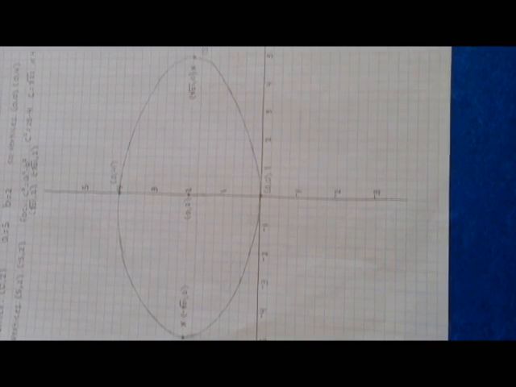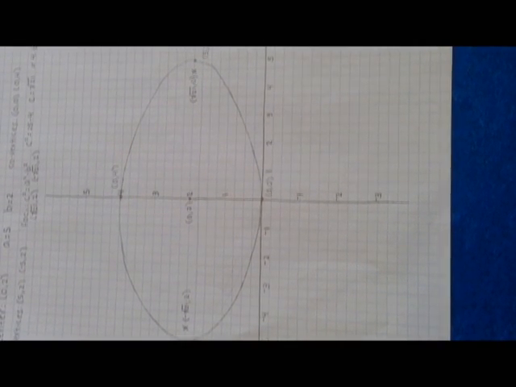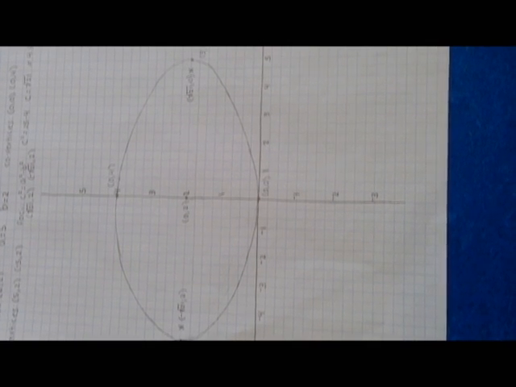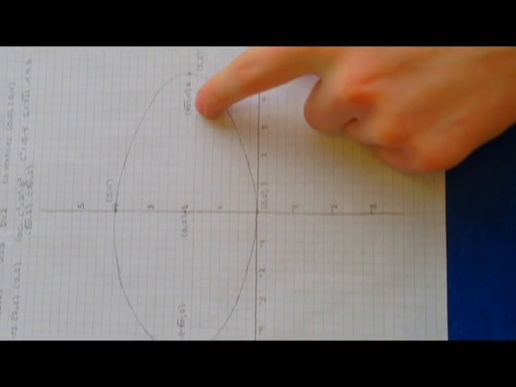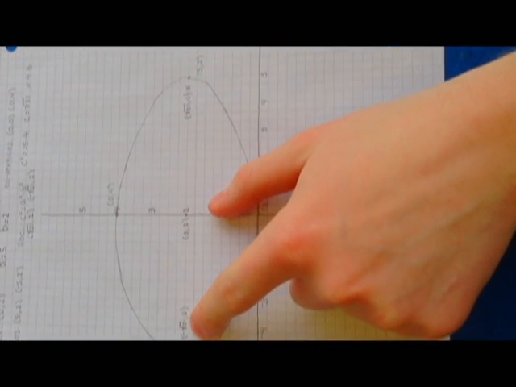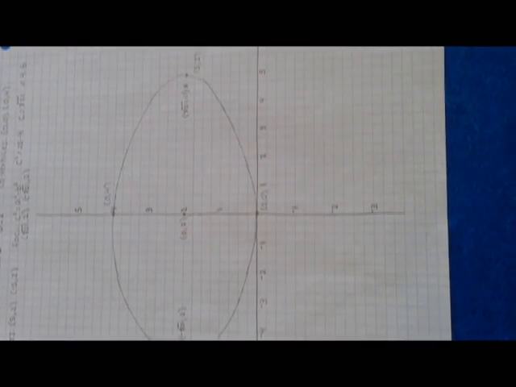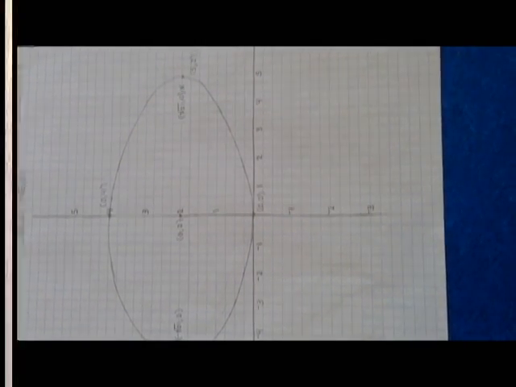Last, we have to find the foci. This is found by the equation c squared equals a squared minus b squared. So that makes c equals the square root of 21. The points will be plotted at the square root of 21, 2 and the negative square root of 21, 2. Now connect the vertices and covertices.